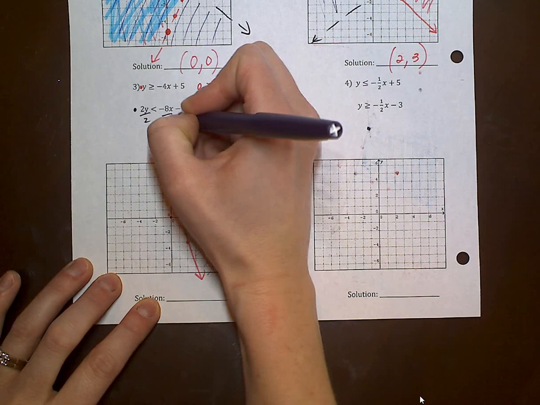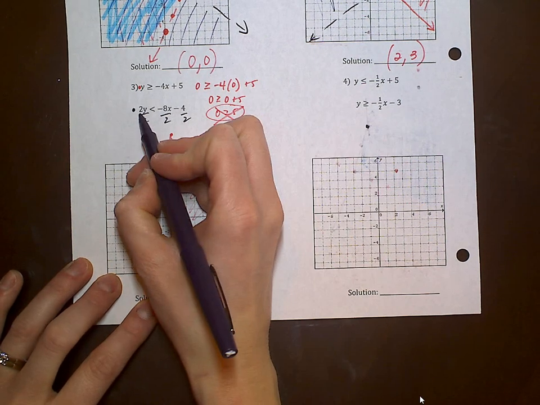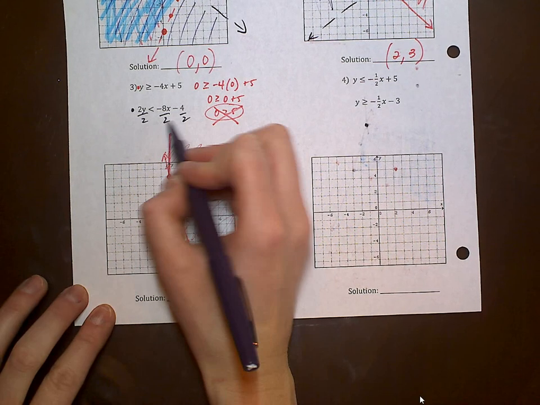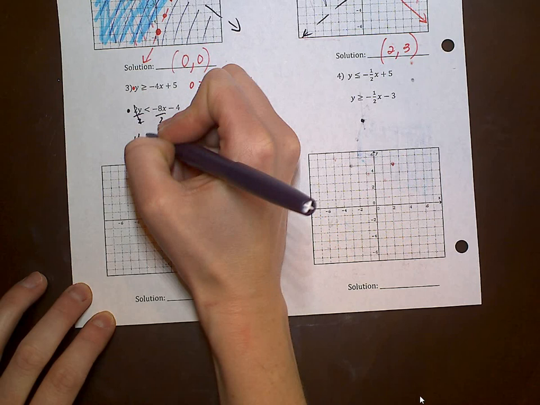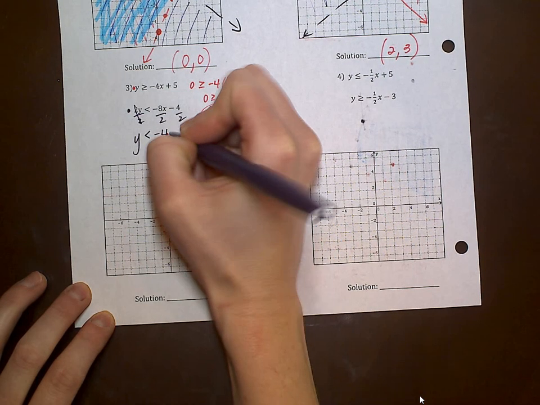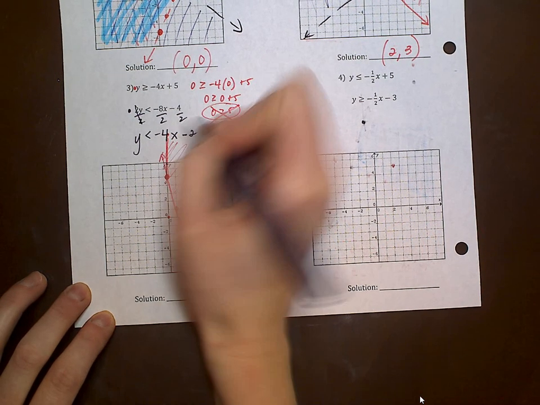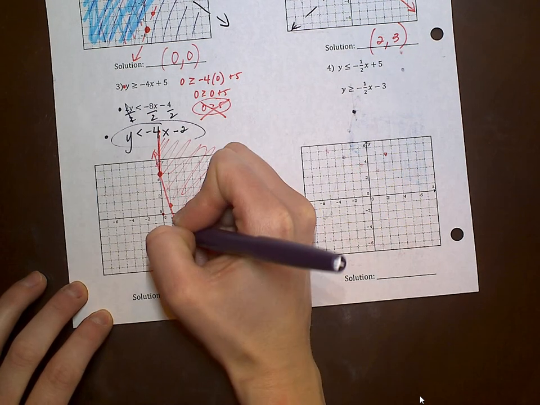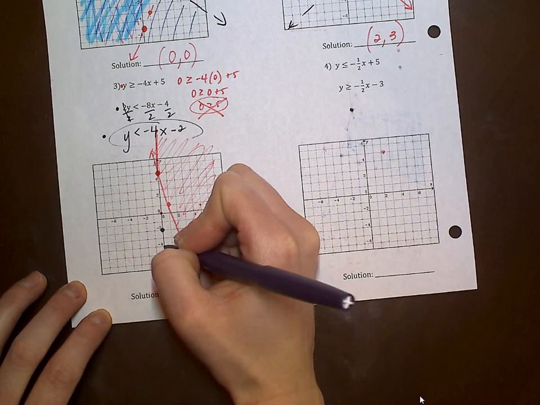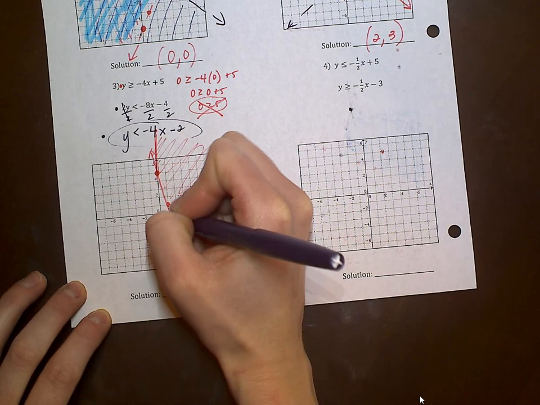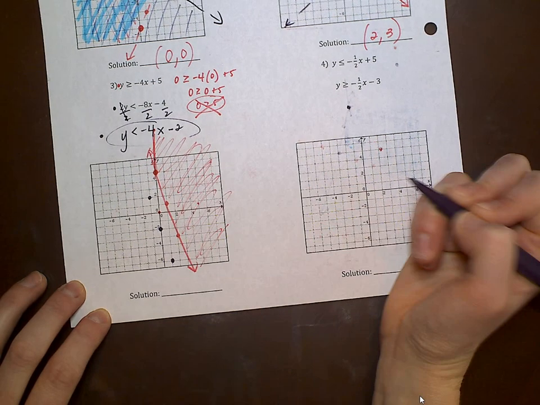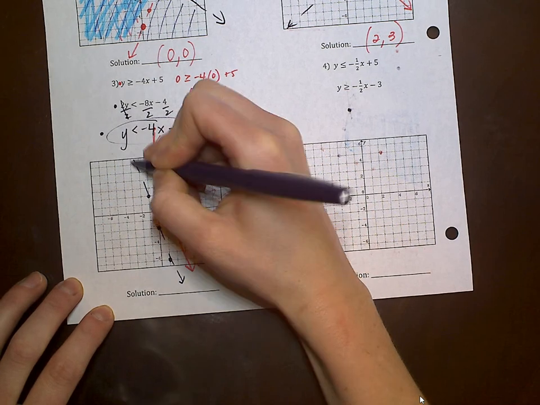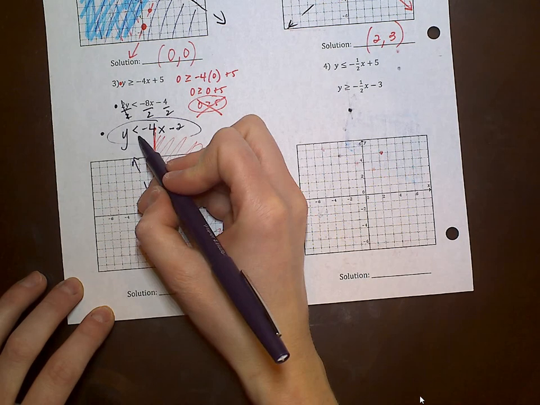I need to get y by itself, so I've got to get rid of that 2. So I'm going to divide everything by 2. I do not need to flip the sign because I'm dividing by positive 2. So it's going to be y is less than negative 4x minus 2. So that line's got a y-intercept of negative 2, and my slope would be down 4, right 1. Okay, this one's a dashed line because I do not have that solid line underneath this sign. And it's a less than, so I'm going to shade below the line.